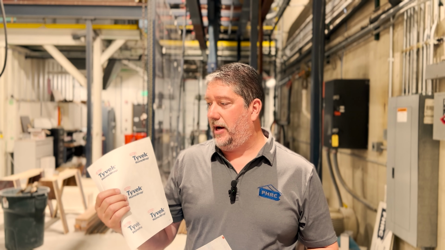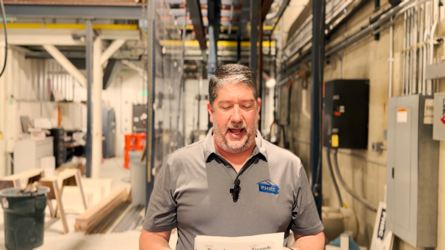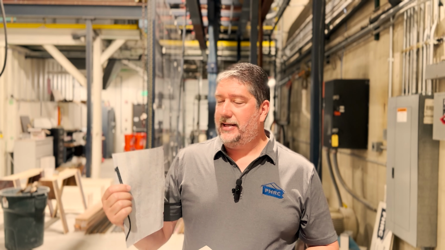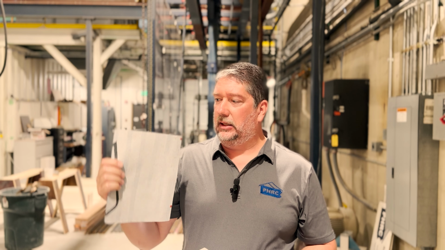I have with me 2 examples of the modern house wrap. The first one here, brand specific, is Tyvek house wrap, which does come in at around 54 perms. The second example that I have here today is Typar house wrap. Typar does come in a little bit lower at 11 to 12 perms, but is still considered vapor open.